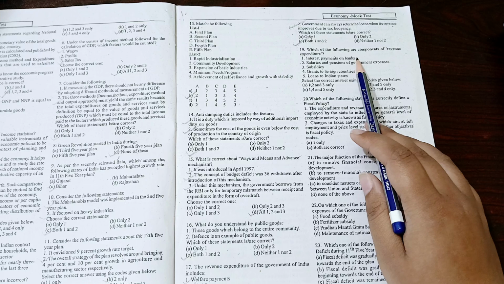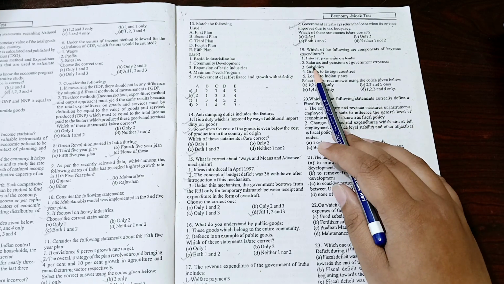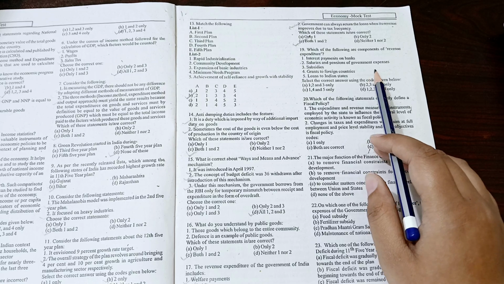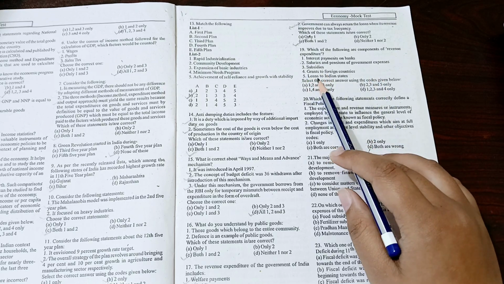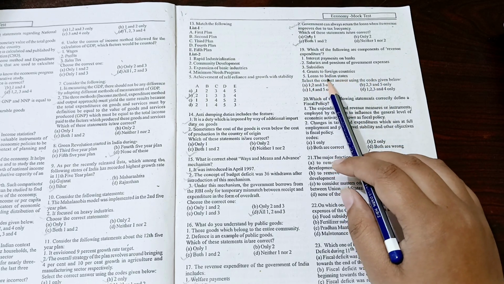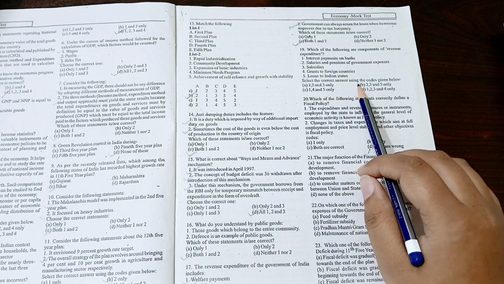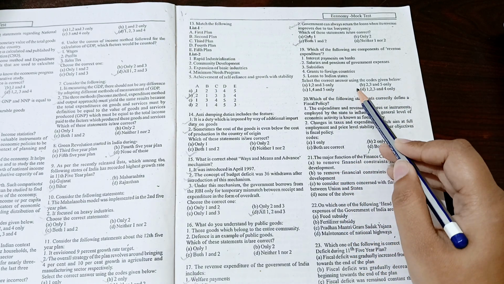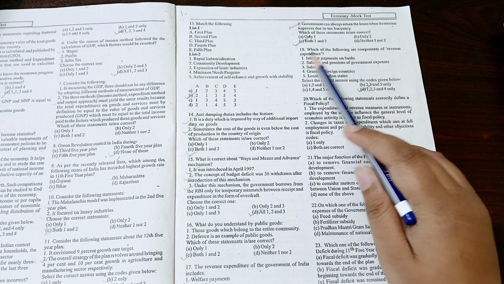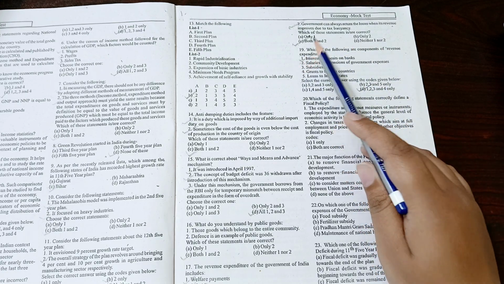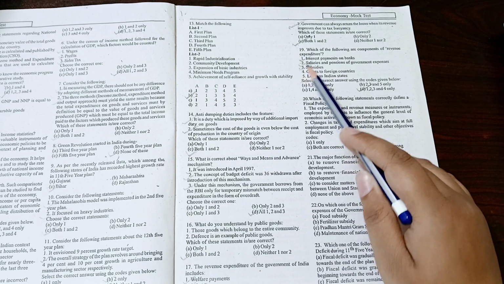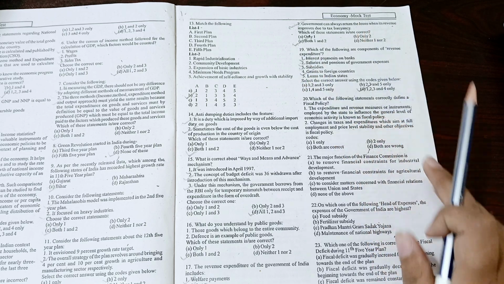Which of the following are components of revenue expenditure? Interest payments on banks, salaries and pensions of government expenses, subsidies, grants to foreign countries, loans to Indian states. Select the correct answer using the codes given below. The answer is option D, 1, 2, 3 and 4 only. Interest payments on banks, salaries and pensions of government expenses, subsidies and grants to foreign countries.